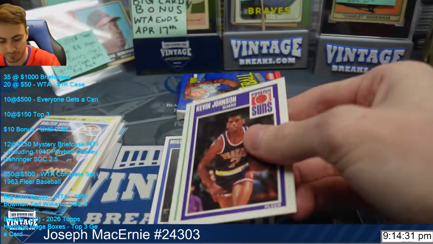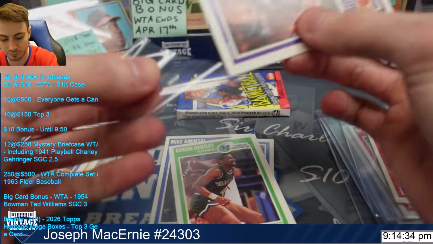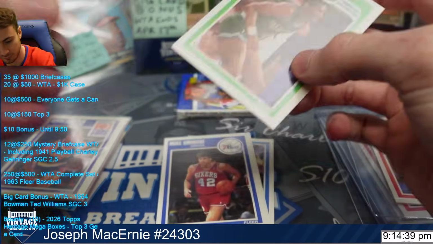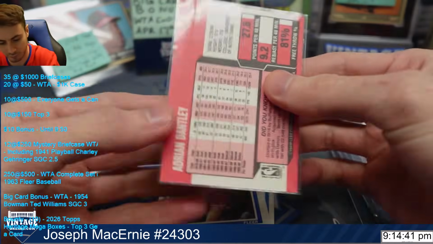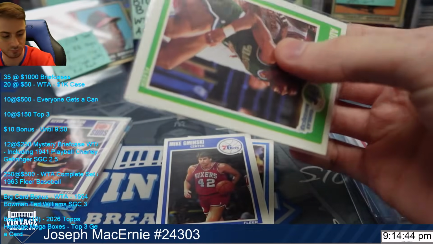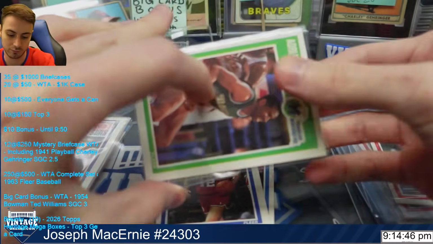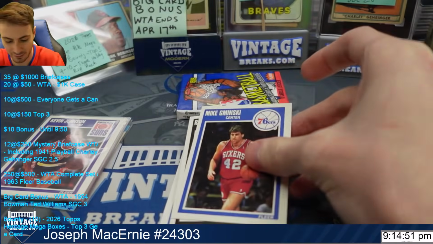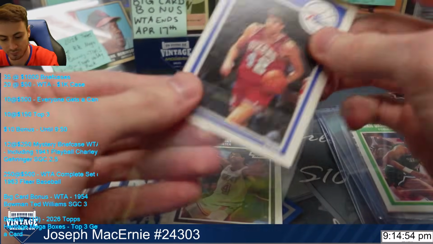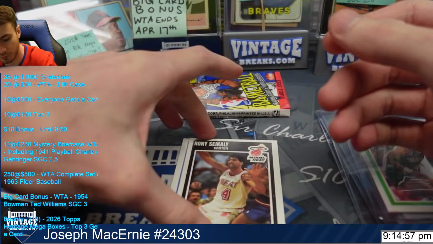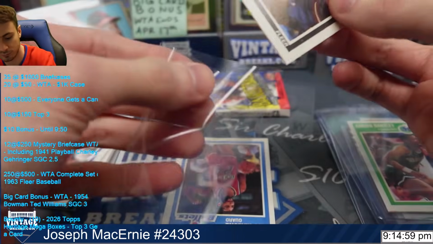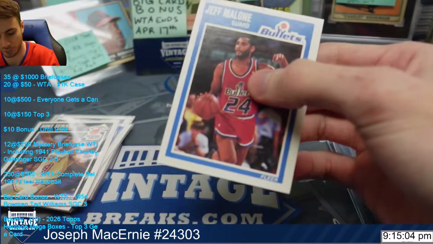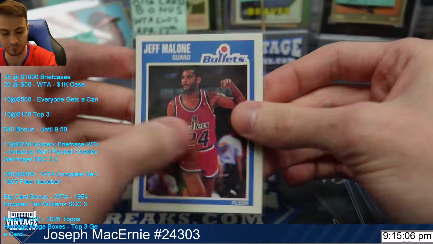Kevin Johnson. Adrian Dantley, another solid one. Mike Gminski. Rony Seikaly. And Jeff Malone on the back here. That was pack one.